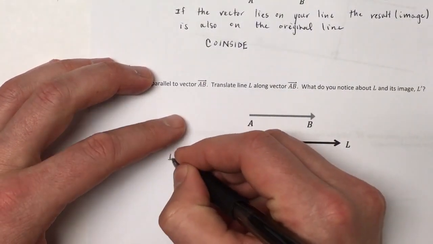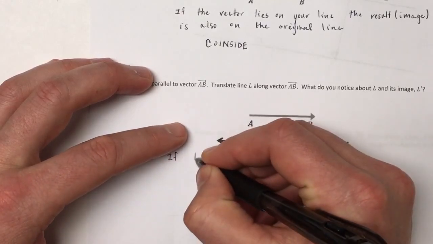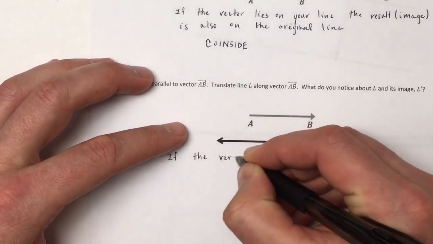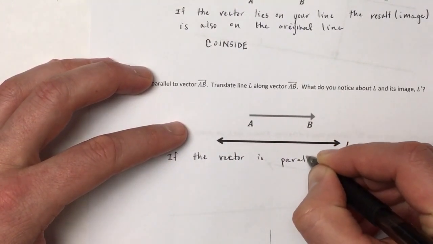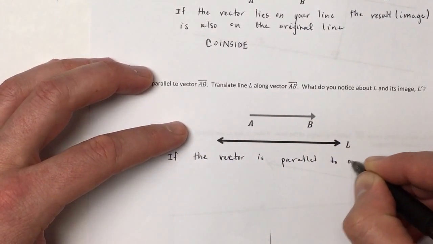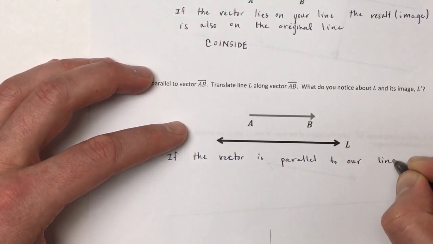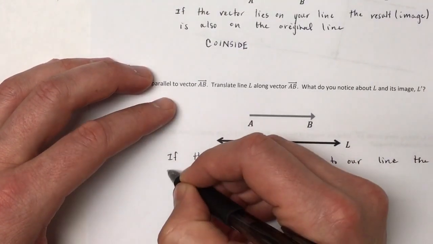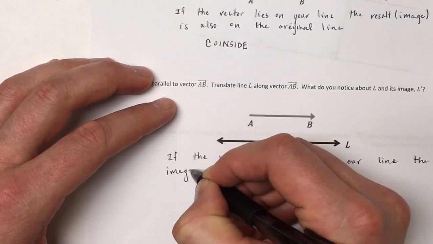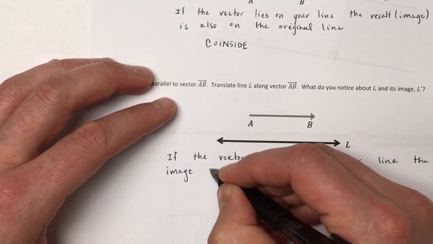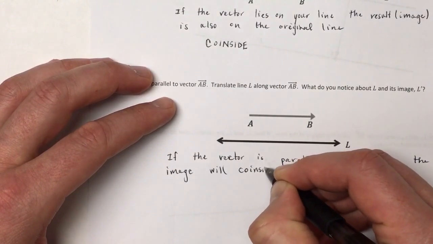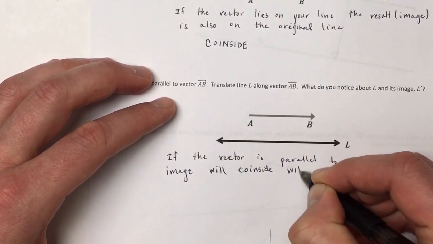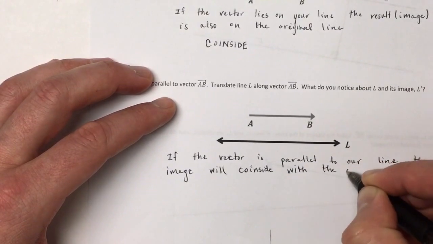So if the vector is parallel to our line, the image, which is also a line, will coincide with the original.